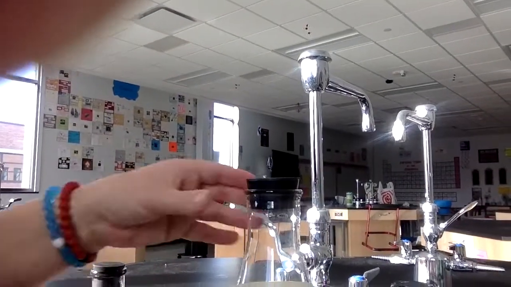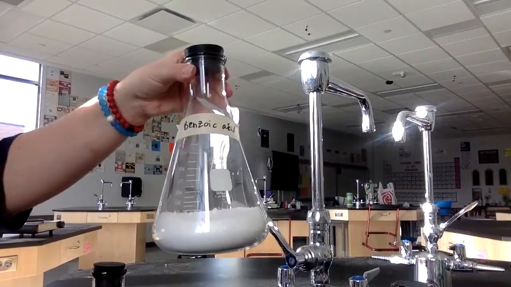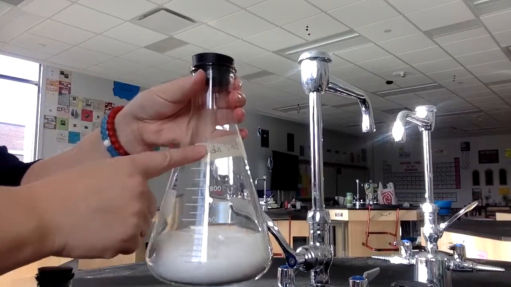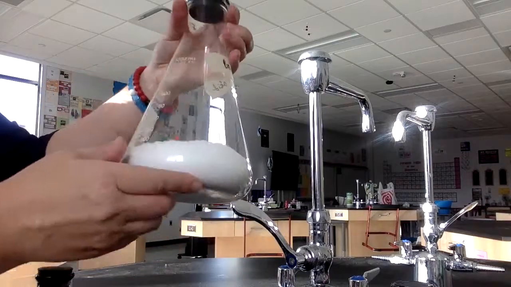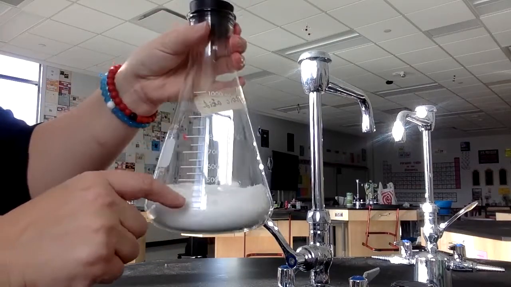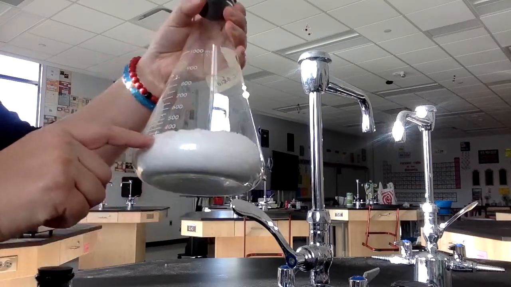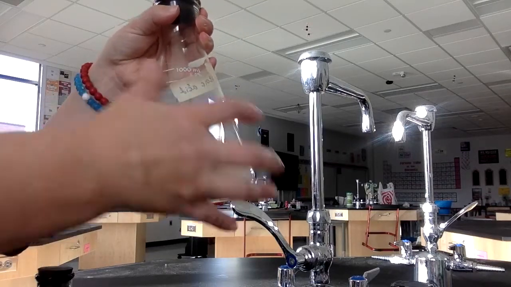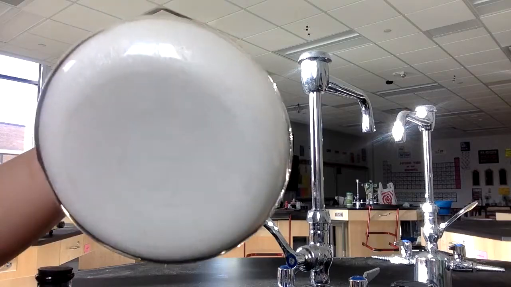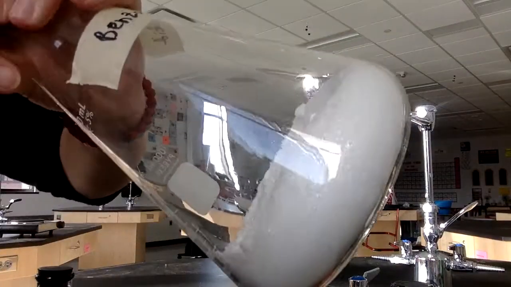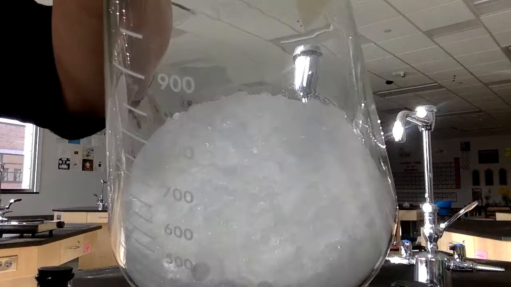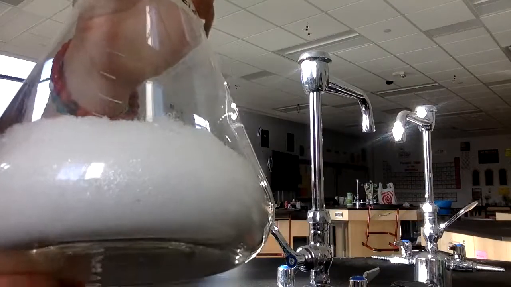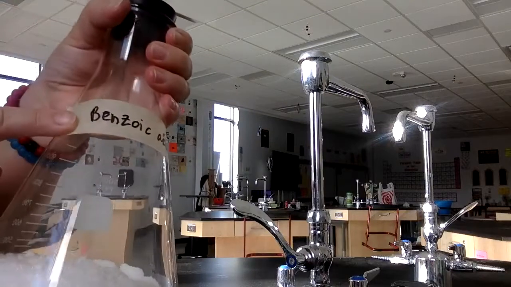Okay, next one. The next one is benzoic acid. You can see that this container is a lot bigger. This container is 1,000 milliliters big. And you can see that this takes up, it's kind of an estimation, somewhere around 375, 400 milliliters. So that's how big the sample is. You can see the particles are kind of fluffy and kind of white. They're a little bit sparkly, but that's the description. The formula for benzoic acid, guess what?